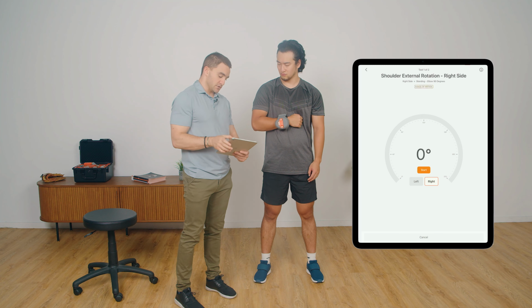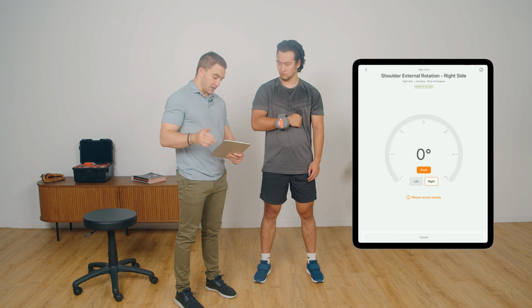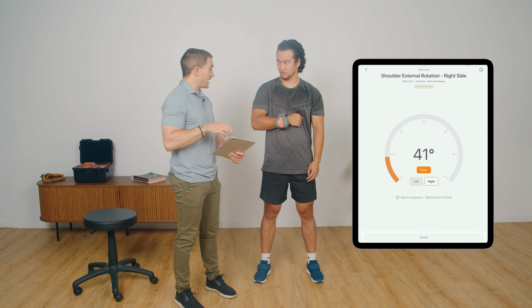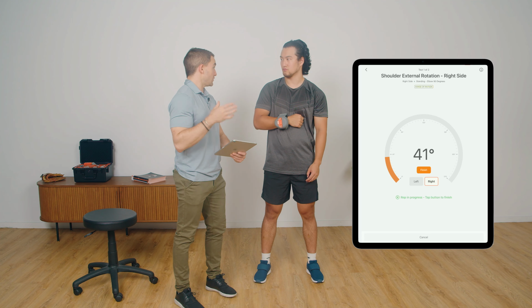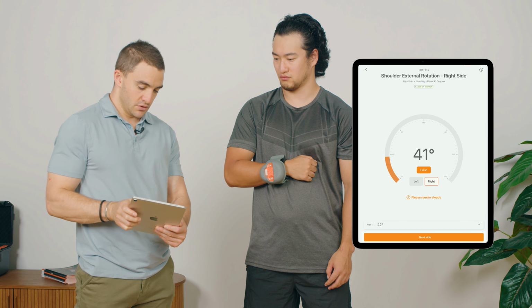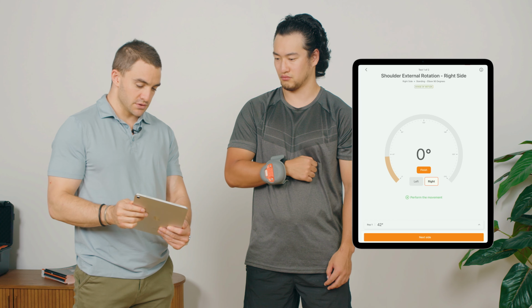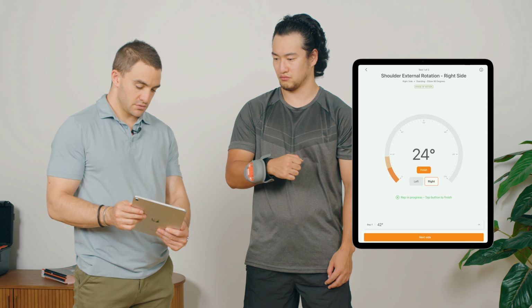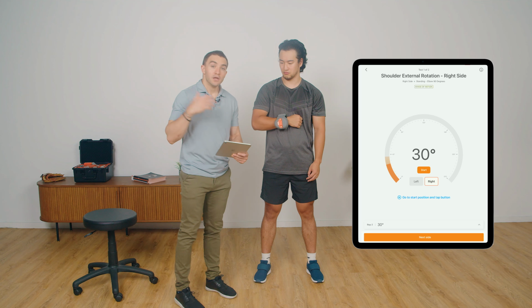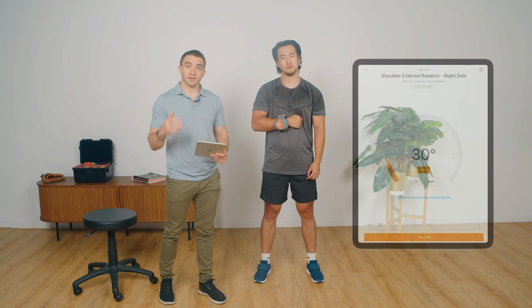So Cal, you're only allowed to externally rotate to 30 degrees for the next few weeks. So let's see what that looks like. When I click start, hold nice and steady. When it says go, go ahead and move until this says 30 degrees. Perfect. You went a little bit over. Go ahead and go back. That's what the feedback is for. It's hard for you as a patient to understand what 30 degrees feels like, so that's why we use this. Let's try that one more time. When you're ready, just nice and slow to 30 degrees. Perfect. And go back.